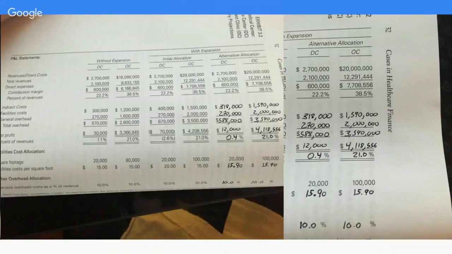So here we can see our alternative allocation. We got $15.9 per square foot, and we got that by taking the combined facilities costs, which would be $1,900,000, and dividing it by the combined square footage, which is 120,000. That gives us the 15.9. And you can see that it increases the percent of revenue to 0.4% compared to the negative 2.6%.